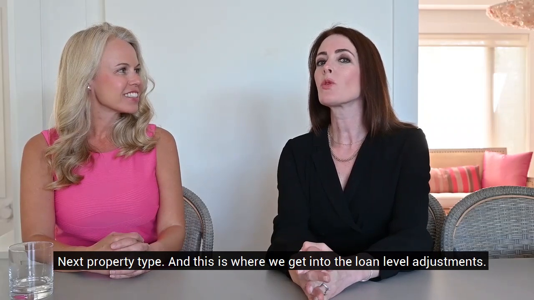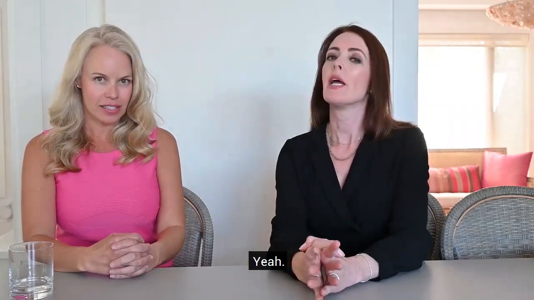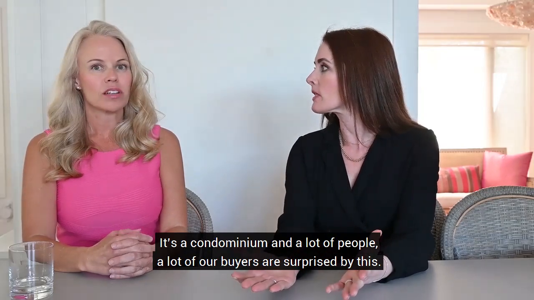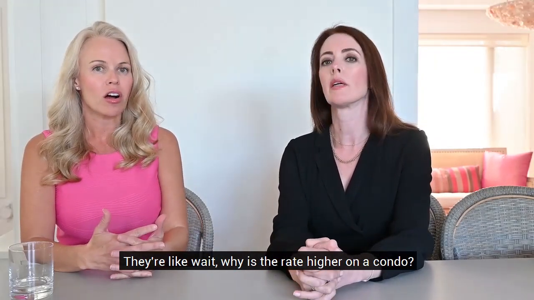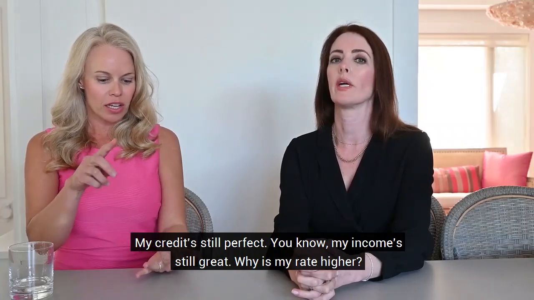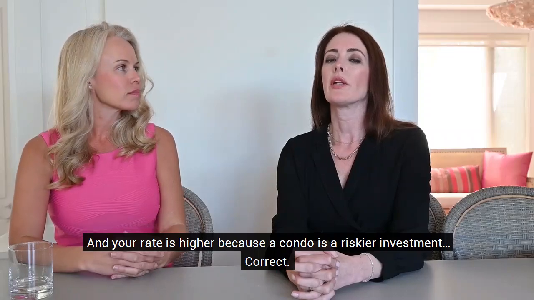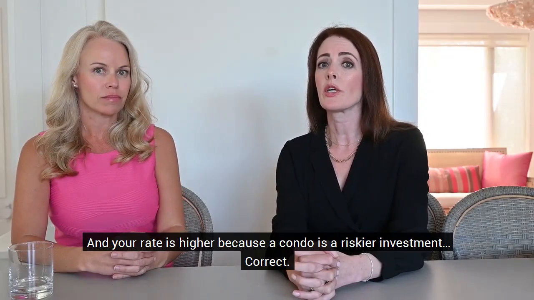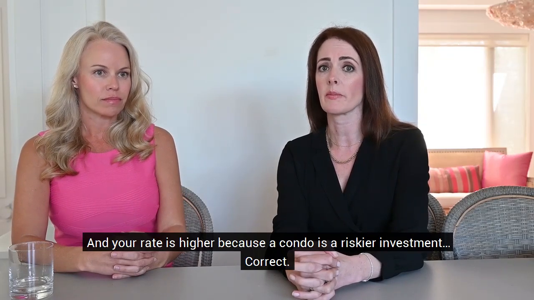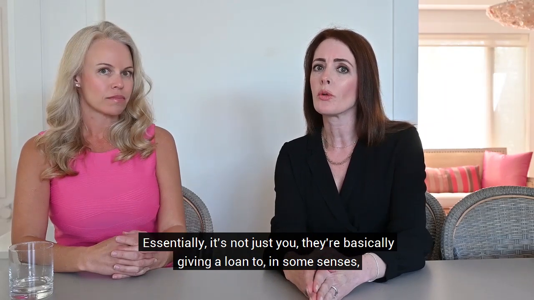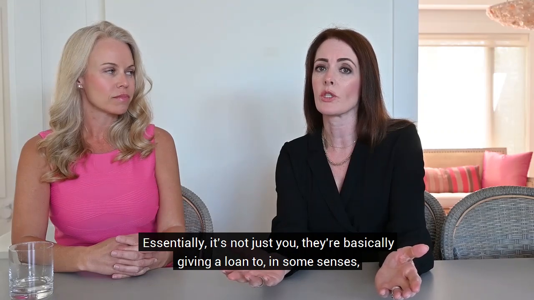Next property type, and this is where we get into the loan level adjustments, is a condominium. And a lot of our buyers are surprised by this. They're like, wait, why is the rate higher on a condo? My credit's still perfect, my income's still great. Why is my rate higher? And your rate is higher because a condo is a riskier investment. Correct. For an investor.